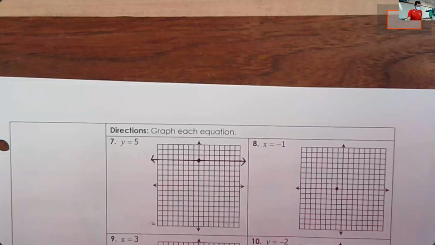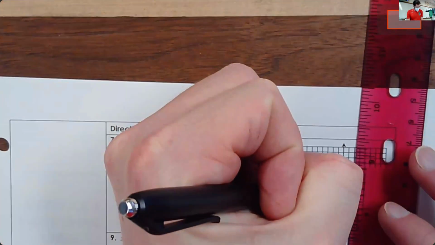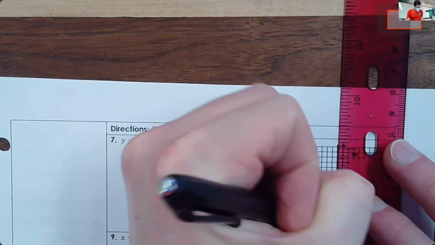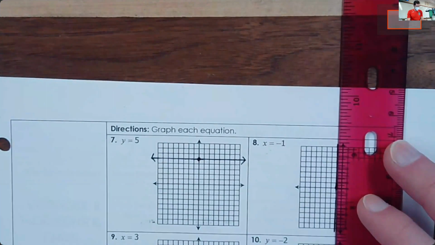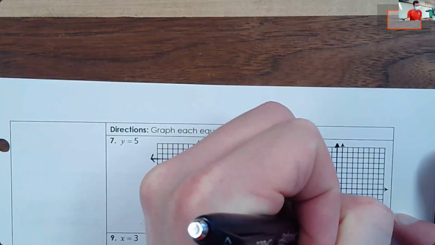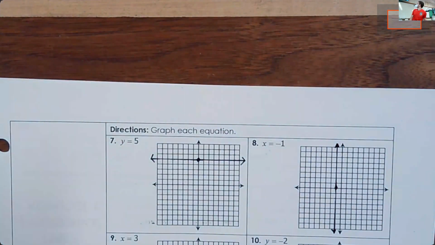So we'll set up our ruler right here. We'll get our line. Arrows at each end. And that's our line right there, right next to the y-axis.